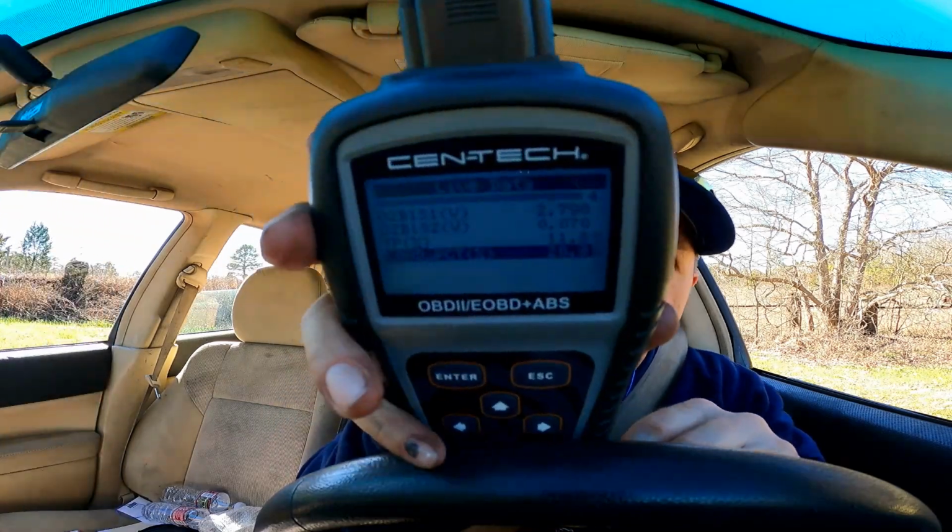So the O2 B1 S1, that is before the cats. There's two cats in your vehicle. There's one in the header right before it comes out and mates up with the flange to go back to your exhaust, and then there's another one directly after that in a pipe. And that O2 B1 S2 that's reading below 1, that one should be reading above 1. The lower the number, the higher the amount of combustible stuff still in your exhaust, right?